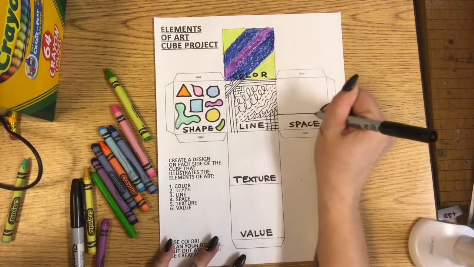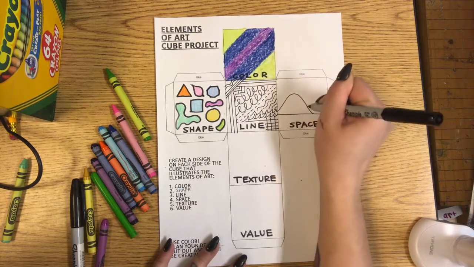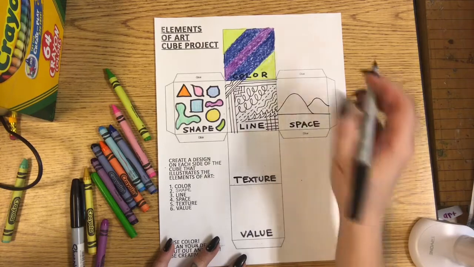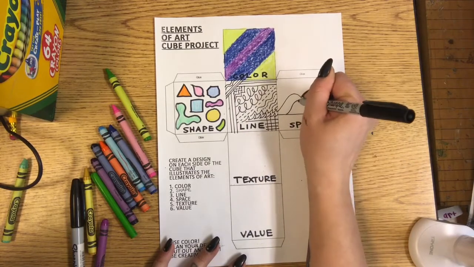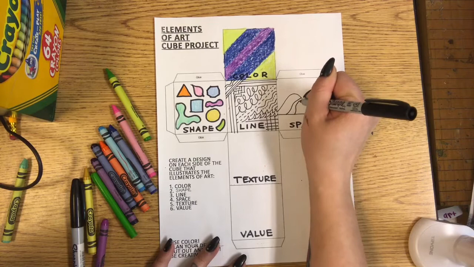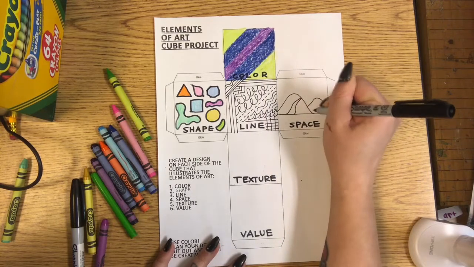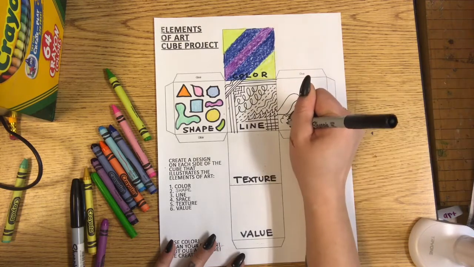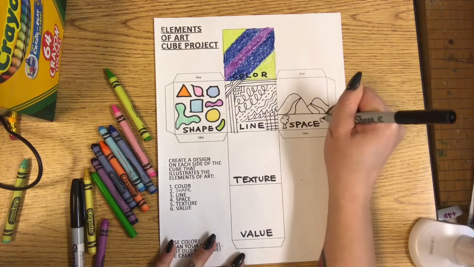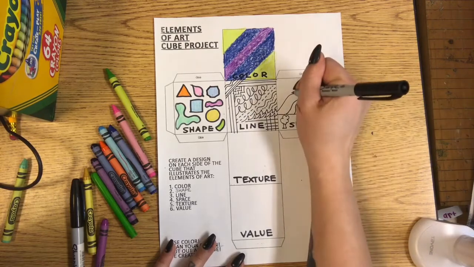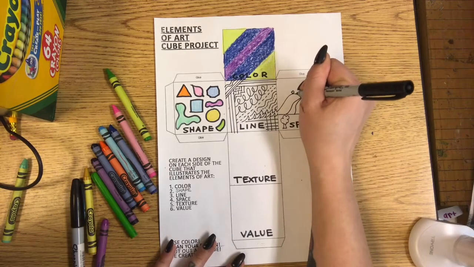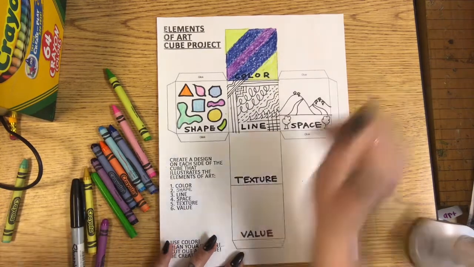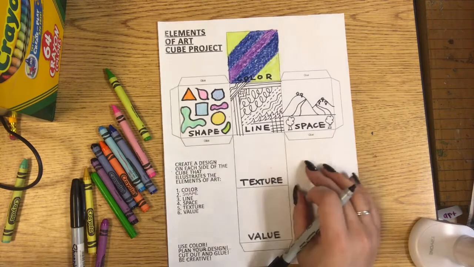One way to do that is to overlap so that one thing looks like it's behind the other. You could also have roads going all the way back into space, or drawing things closer to you, bigger, and things far away, smaller. So you can decide how you want to show the idea of space.